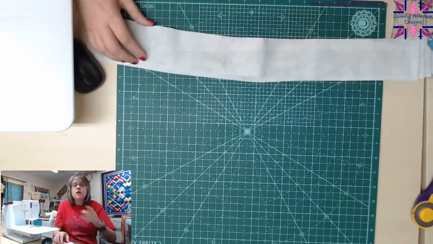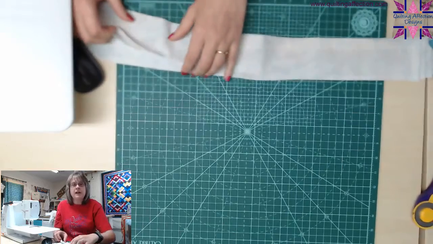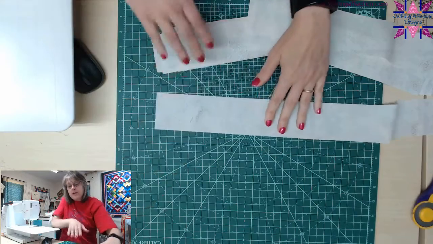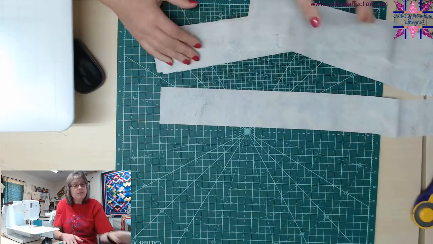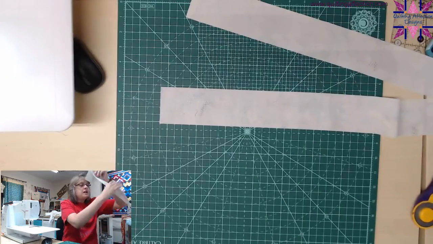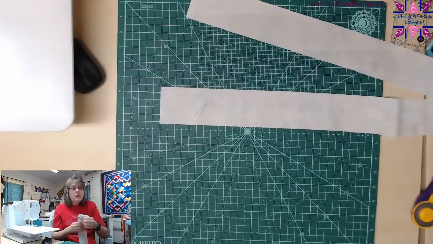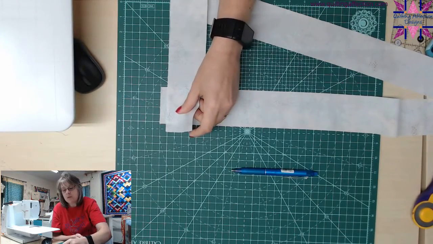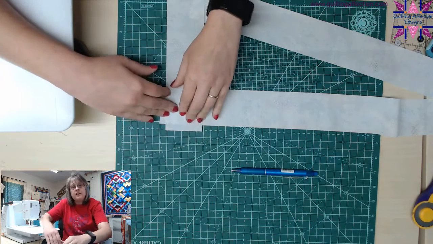I'm going to show you how to do a continuous binding on this. What you're going to do is place your fabric down, right sides facing up. I'm going to move these out of the way. Then you're going to take another strip, and I'm going to need a marking pencil. I'll use this. You're going to place it right side down, so your right sides are facing each other.